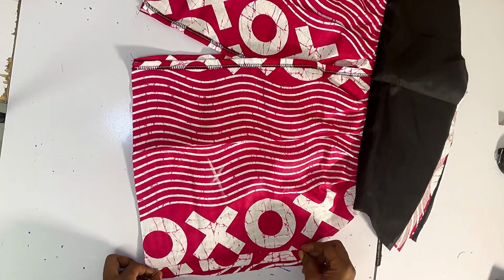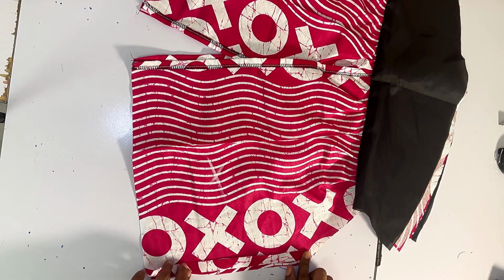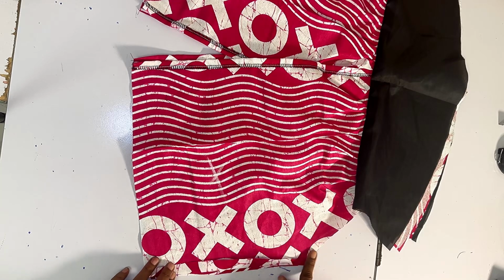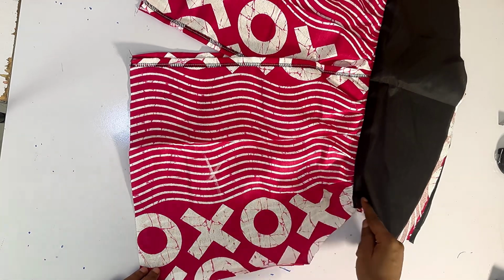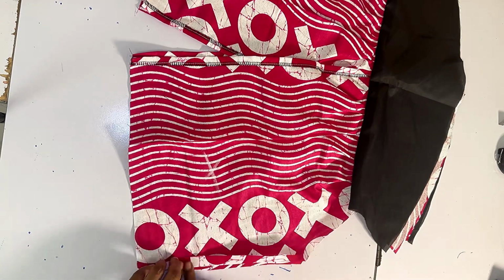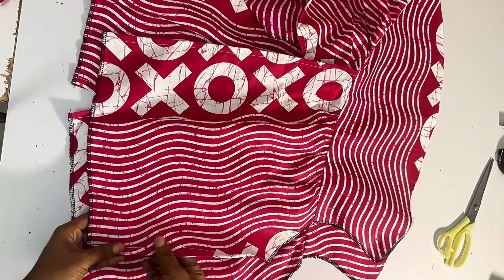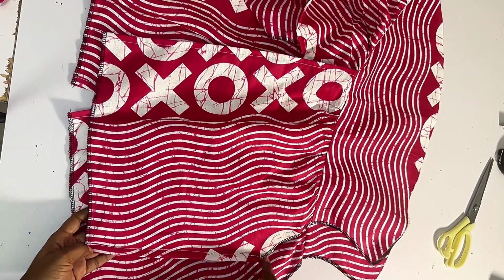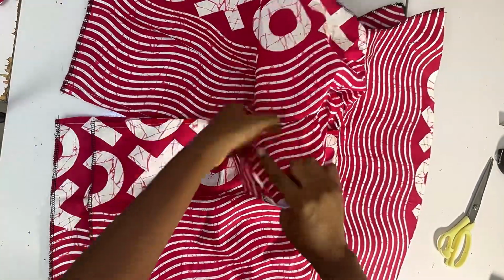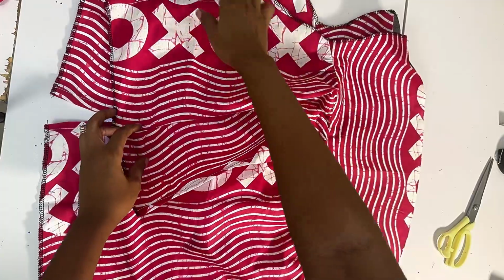The next thing I'm going to do is to stitch the sleeve hem using 1/2 inch seam allowance. Yes, so as you can see on both sides, I've closed up the sleeves. I did the same thing on the other side and on the back piece.